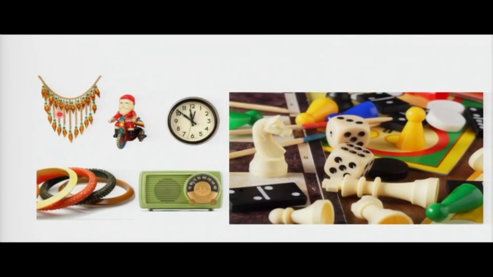So these are some of the uses of bakelite. You see, it is used to make necklaces, toys, watches. But normally these plastics were used in old times. It is also used for radios and for chess.